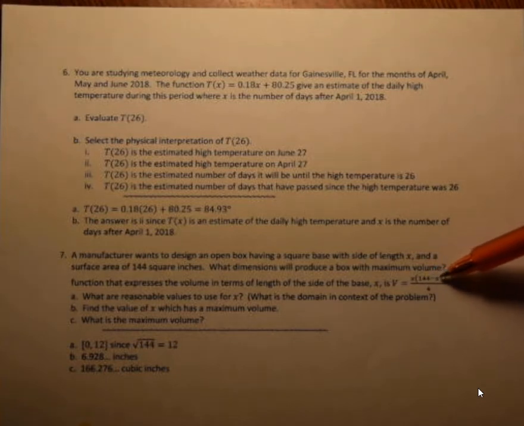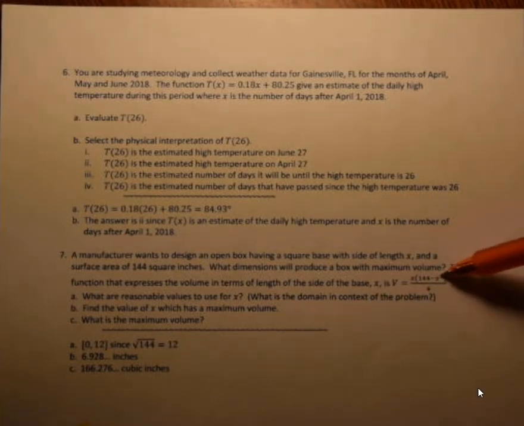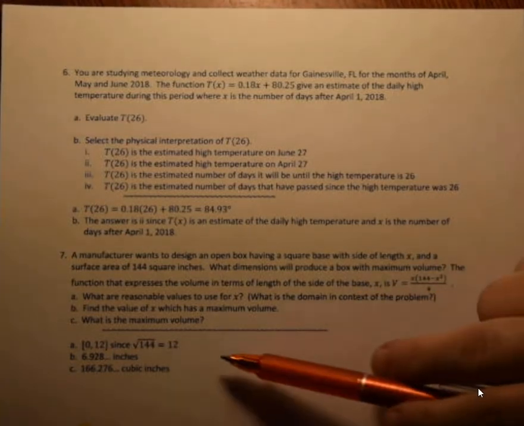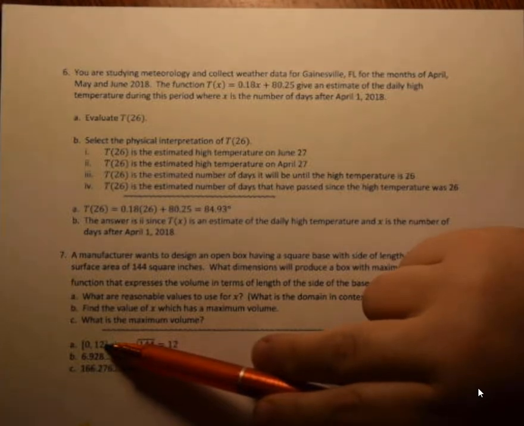So 144 minus 144 would be 0, and 0 times anything would be 0, so our volume would be 0. So I would say the largest x value that we could have for the largest side of the box would be 12 inches. So 0 to 12 would be some reasonable values for x.